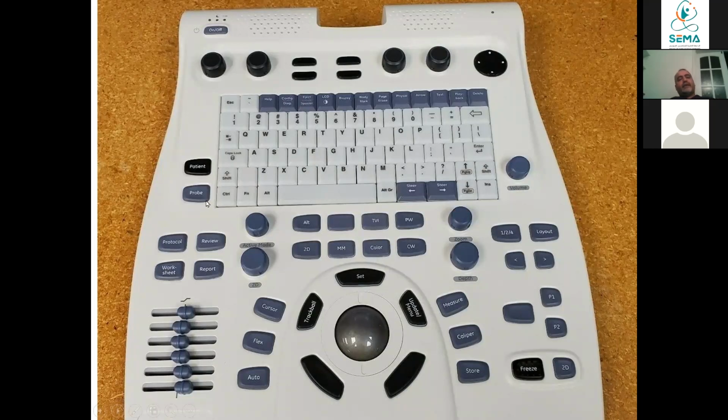Anyway, after you select the probe, just put the jelly and check the probe, because most of the machines have 2 or 3 probes attached. So you check that this probe is working. Just put the jelly and look at the machine. You see it's working. So this is a probe. We will not go into the different details of the machine, but the most important.